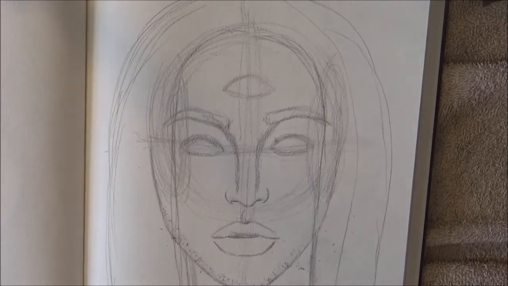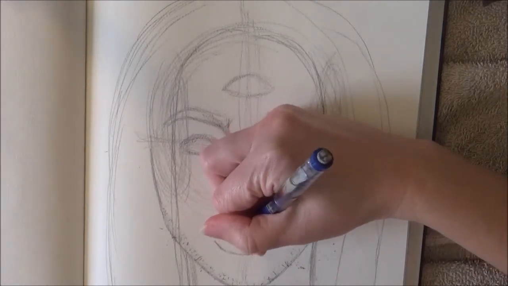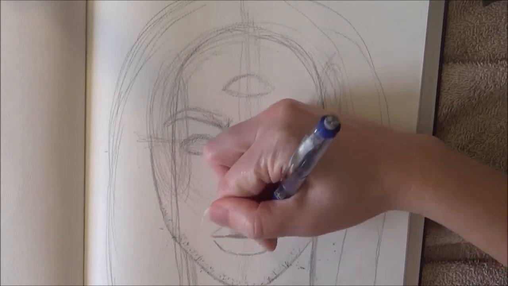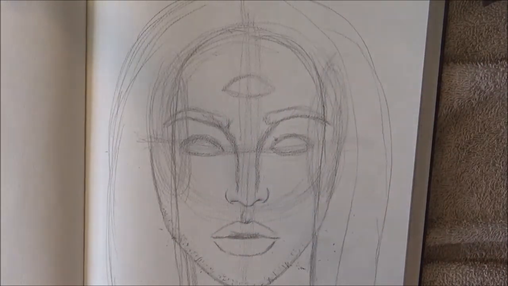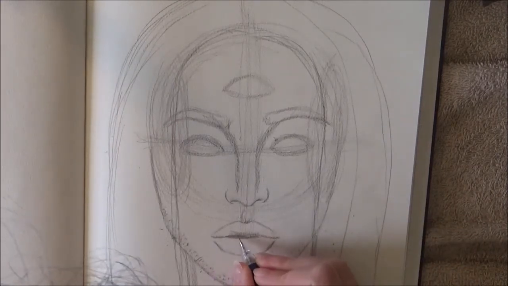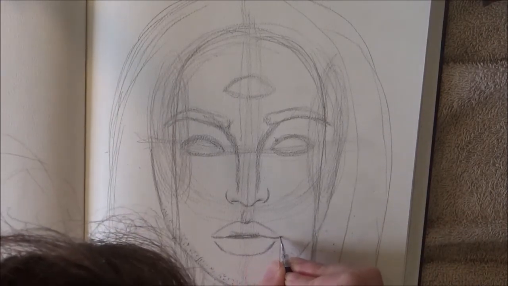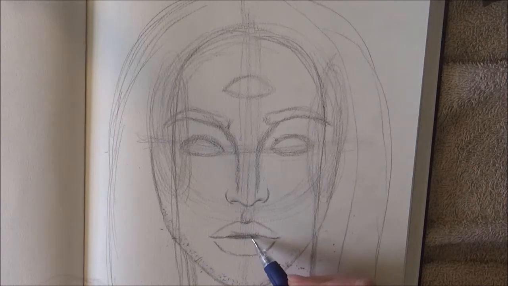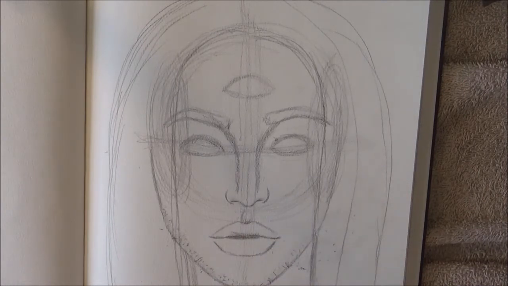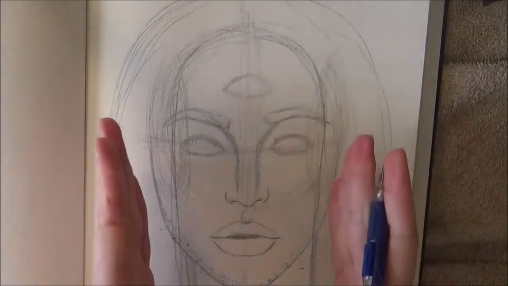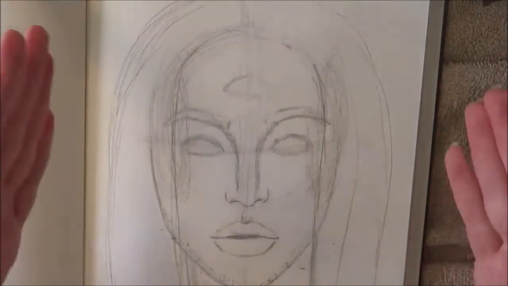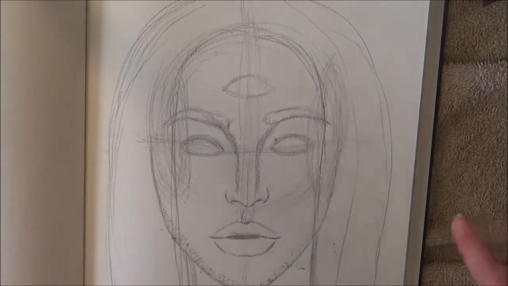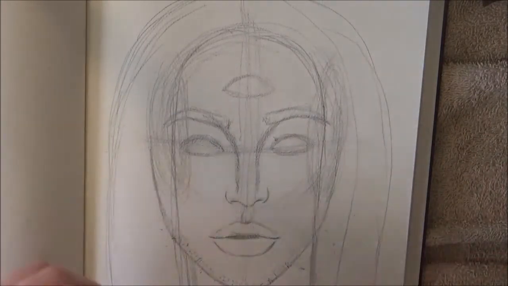Okay, I think I could probably open this mouth a little bit more. Okay, so I like how this is looking so far. Now I think I'm going to erase right here just to see how that changes my face, and then once I get to this part I will work on the eye details.